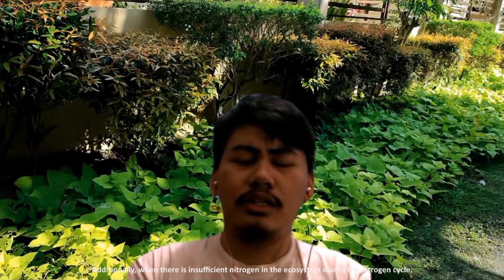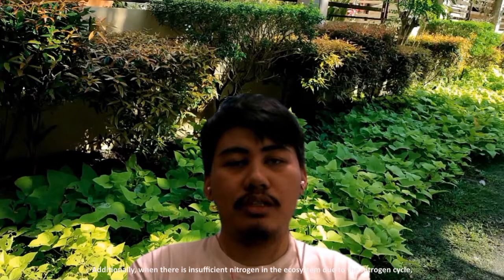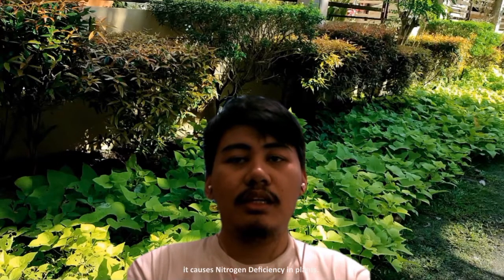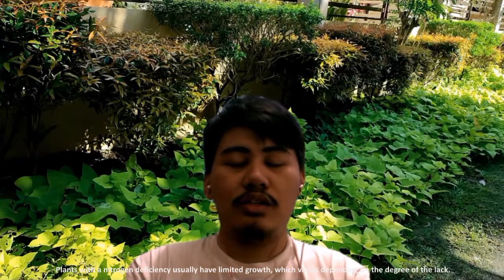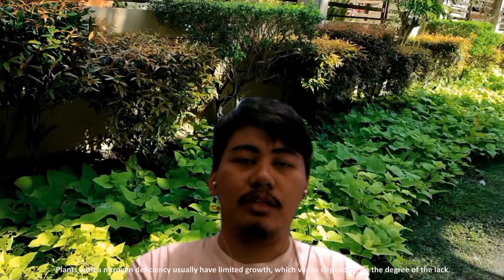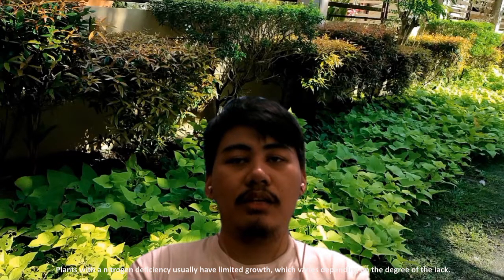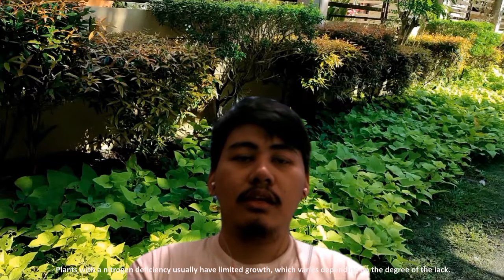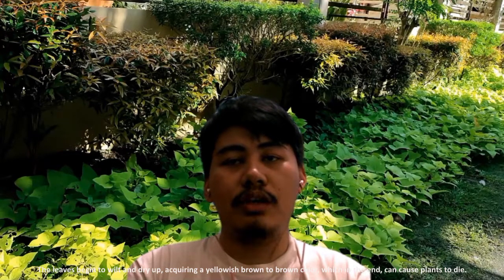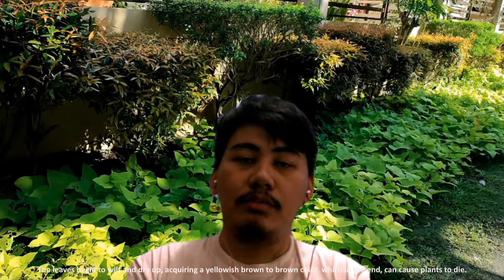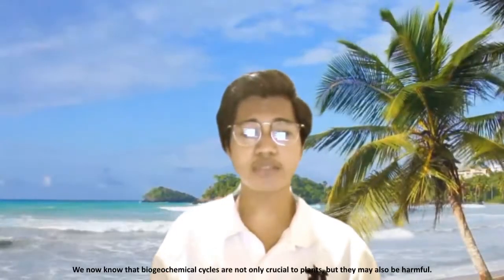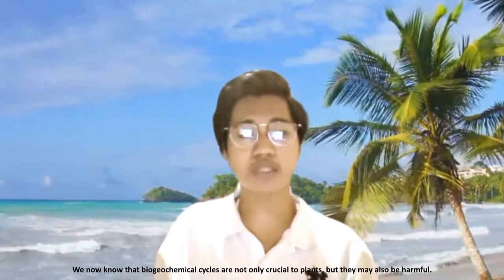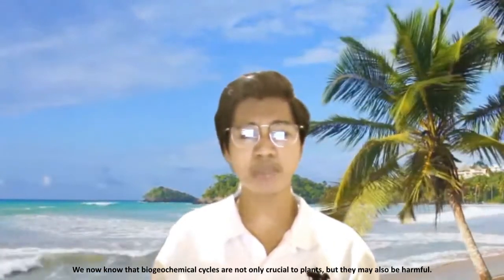Additionally, when there is insufficient nitrogen in the ecosystem due to the nitrogen cycle, it causes nitrogen deficiency in plants. Plants with a nitrogen deficiency usually have limited growth, which varies depending on the degree of the lack. The leaves begin to wilt and dry up, acquiring a yellowish brown to brown color, which in the end can cause plants to die.